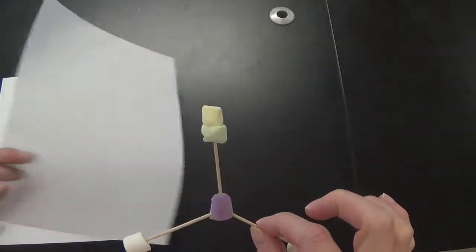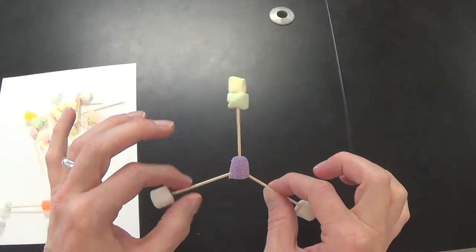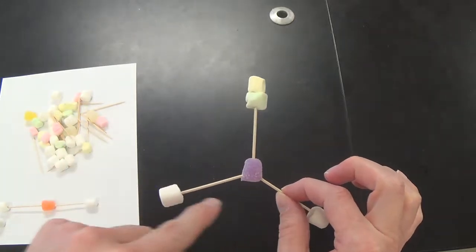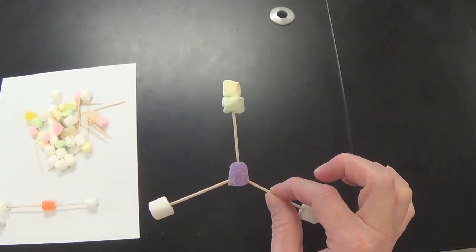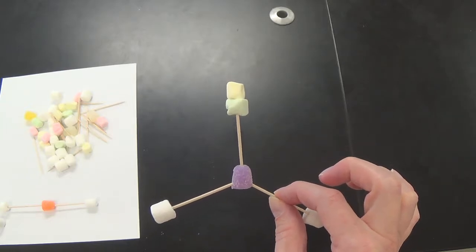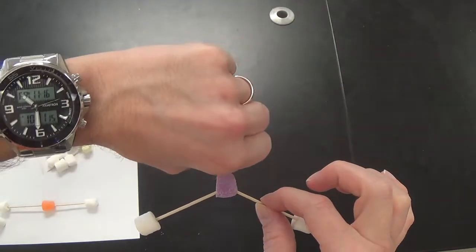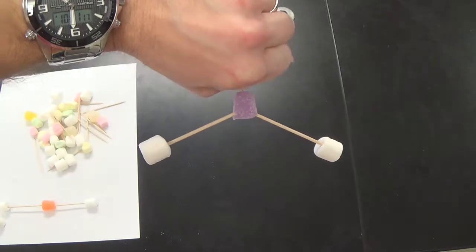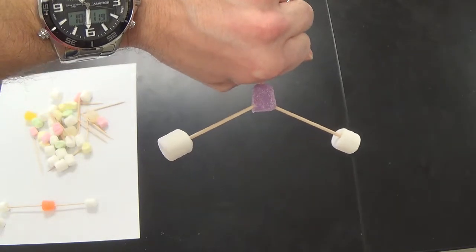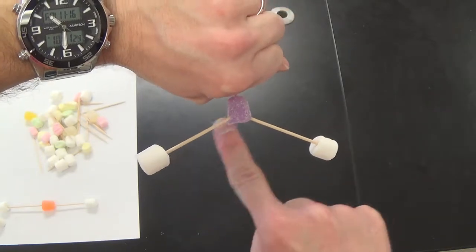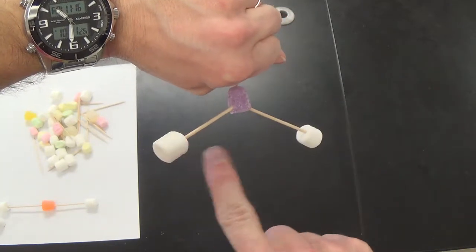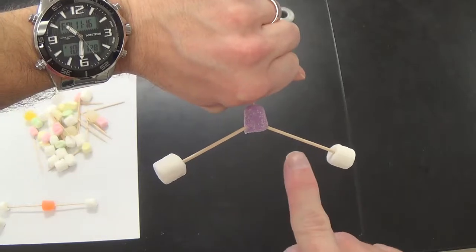If I count all the pairs, electron geometry, it is trigonal planar. Molecular geometry ignores the lone pair. If I ignore the lone pair, what am I left with? Your sheet says angular or bent. Notice this is not straight. Do not say linear, you're not left with linear.